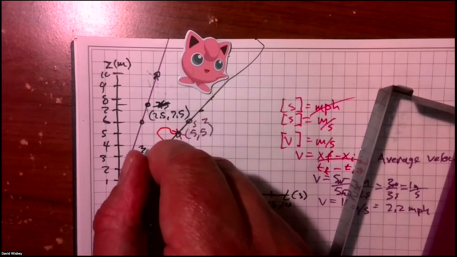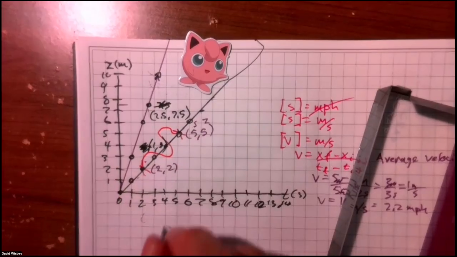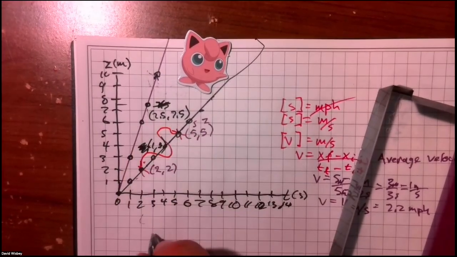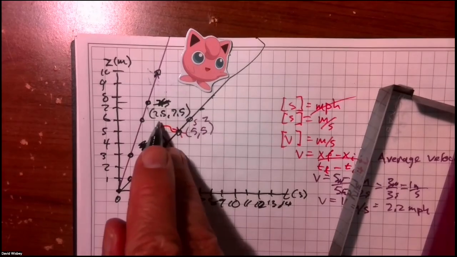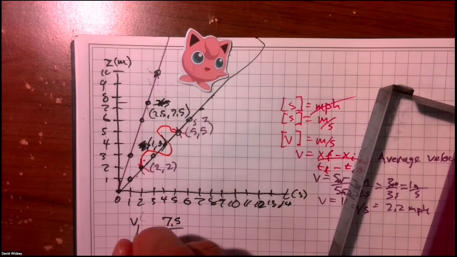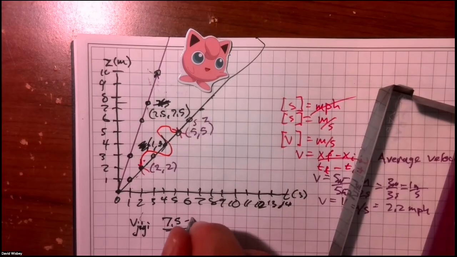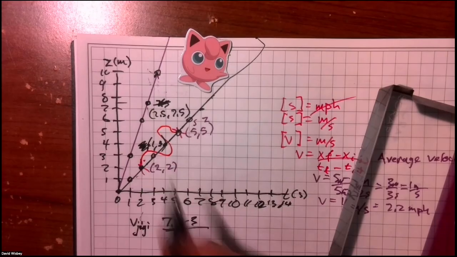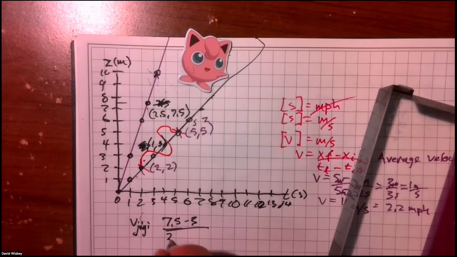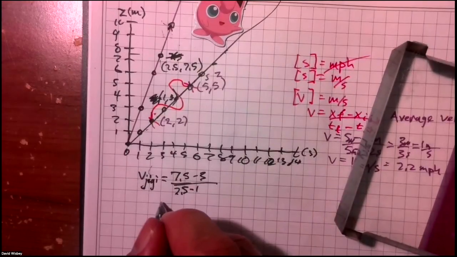This is 3. No, the 1 goes first. 1 and 3. Okay, so for my final, the time is first, then position, so it's 7.5, and this is the velocity of Jiggy. Yeah, it's my Jigglypuff. Okay, 7.5 minus 3 is my change in position. And then on the bottom, I'm going to have 2.5 minus 1. This is Jigglypuff's velocity that we're calculating now.